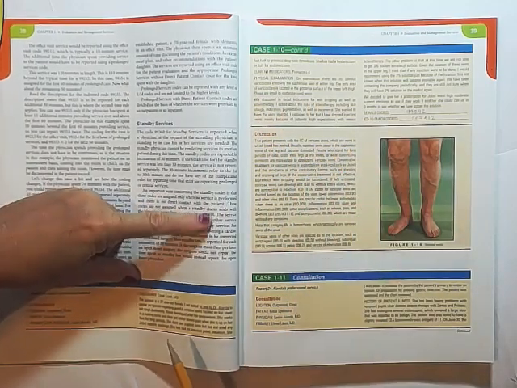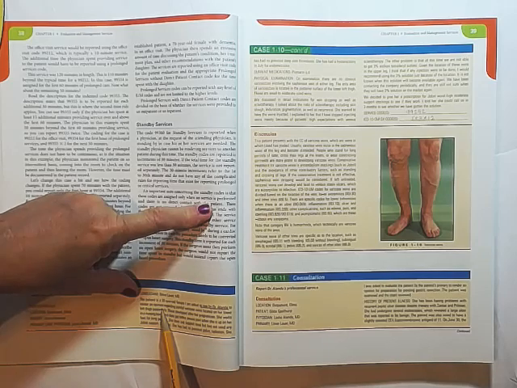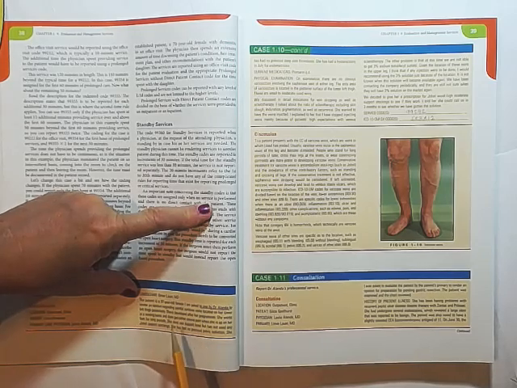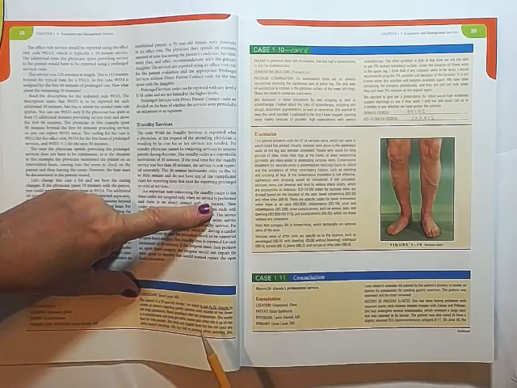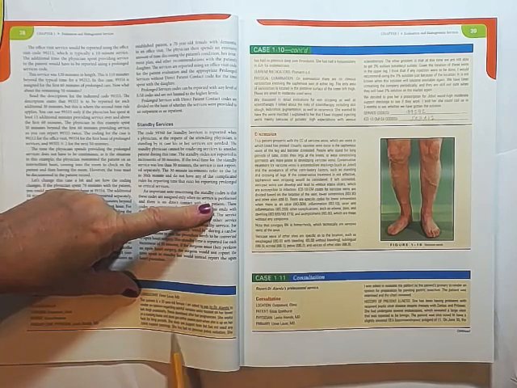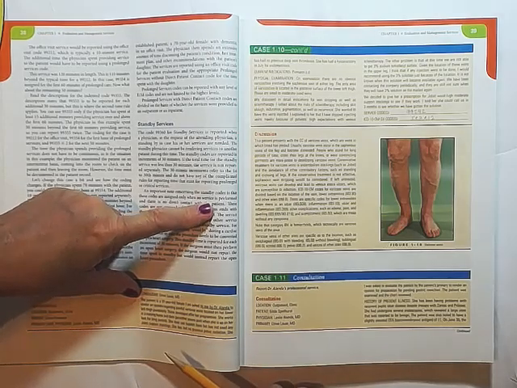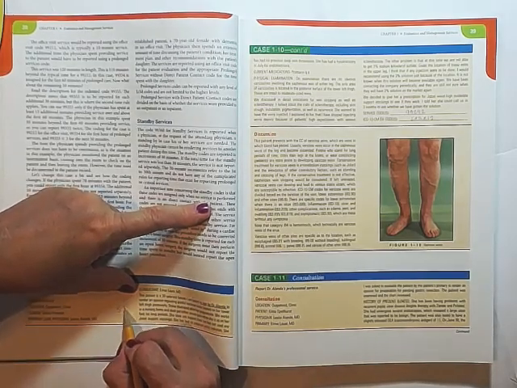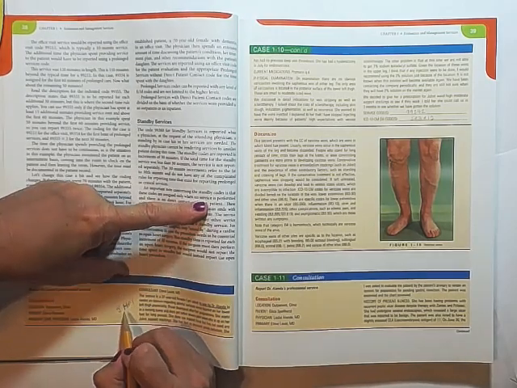So let's see how many components we come up with. We have location, which is the thigh. We have severity. It says her pain is rather severe. Context, she developed it after pregnancy, on her feet for long periods of time. She has tried support stockings, so that is modifying factors. And the timing of it is when she stands for long periods of time. So that would be 5 components of HPI. So that's expanded problem focused right there.